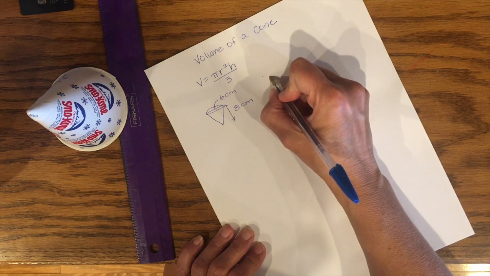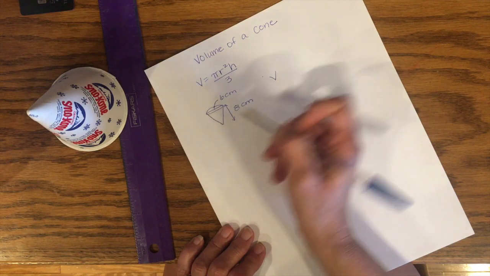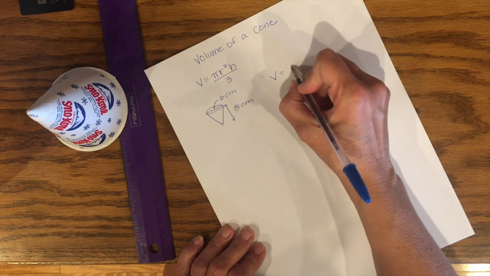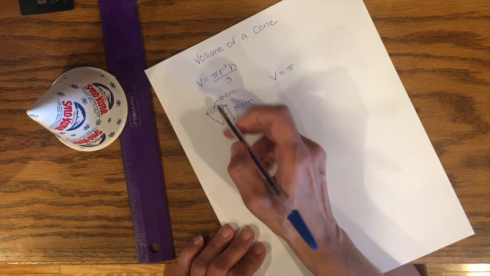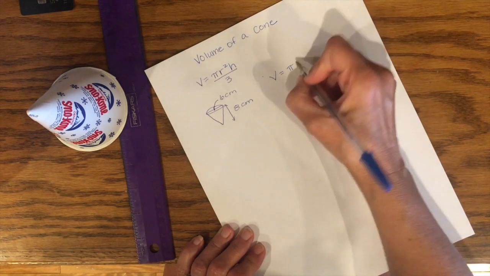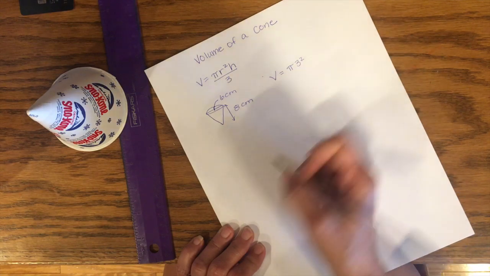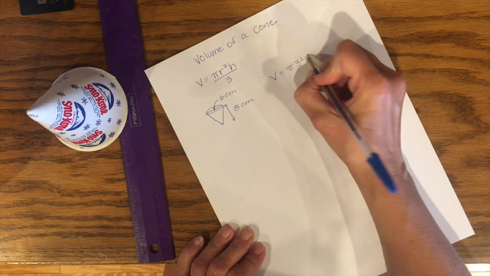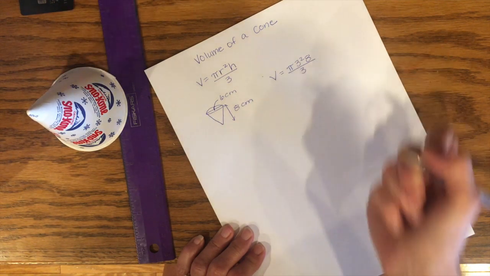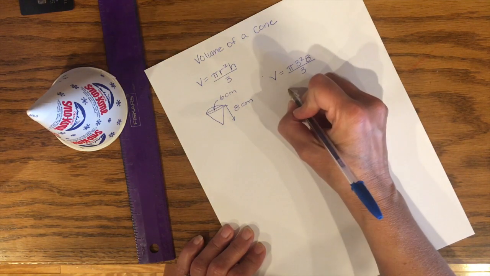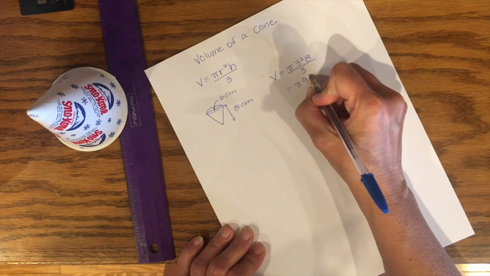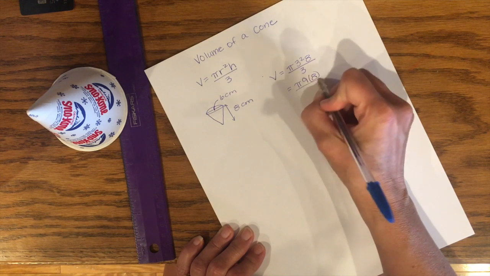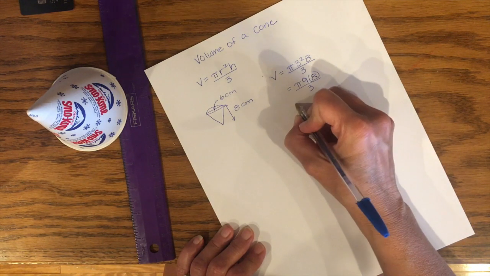So if we're going to solve the volume of how much this cone could hold, we would take volume equals pi times our radius, which is half of our diameter, so 3 squared, times our height, divided by 3. Now I can take pi, 3 squared is 9, times 8, divided by 3.